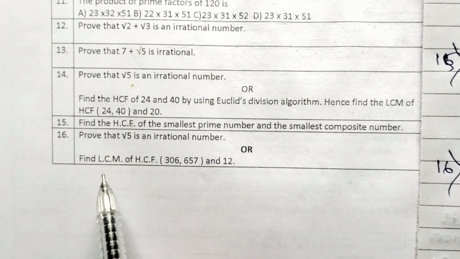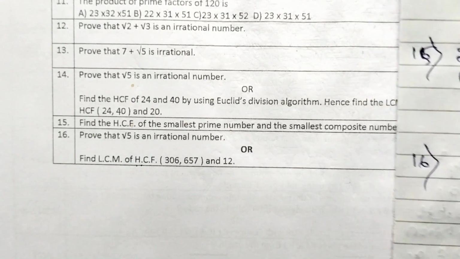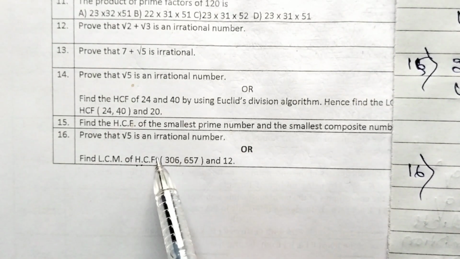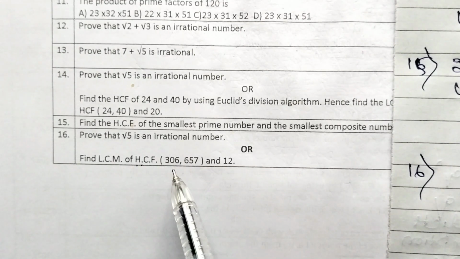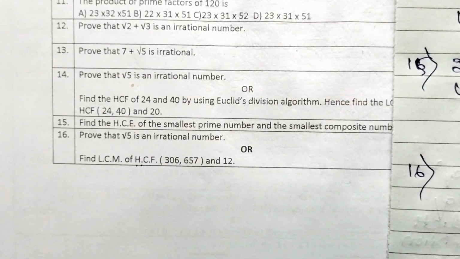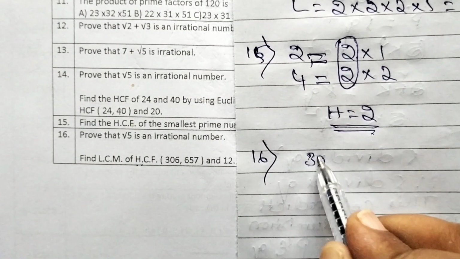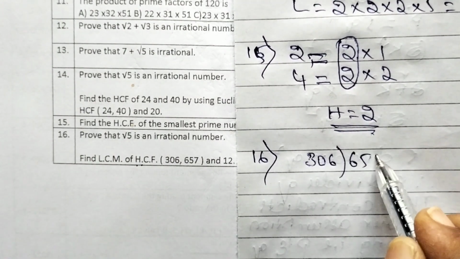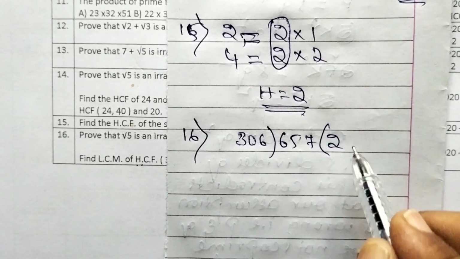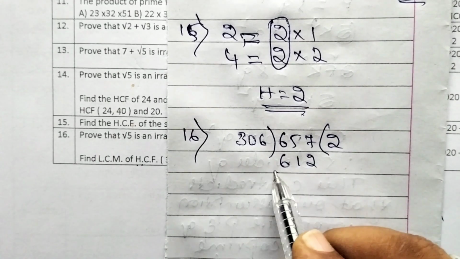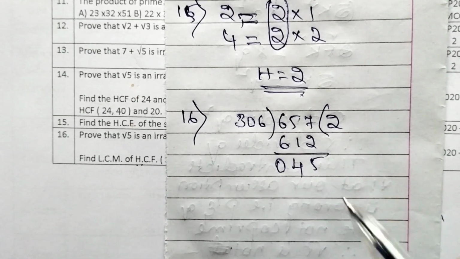So now let us move to the last question, that is, find the LCM of the HCF and 12. First we will find the HCF. So they have given 306 and another number, 657. Now let us answer this one. 306 2s are 612, so 7 minus 2 is 5, 5 minus 1 is 4, so it will be 0.